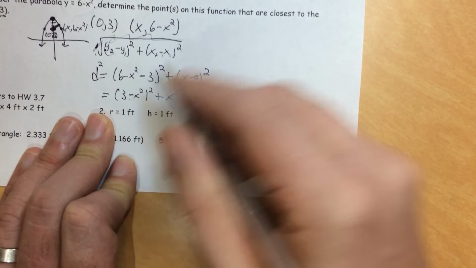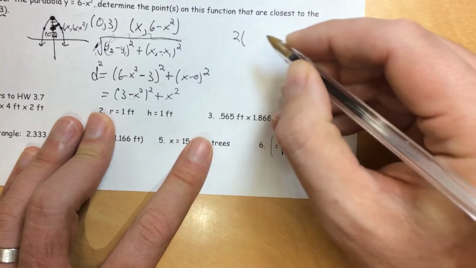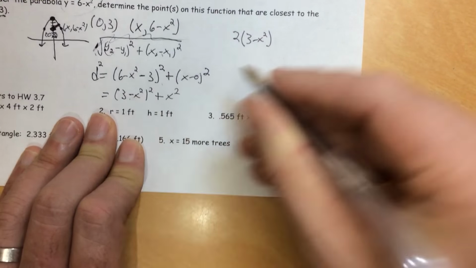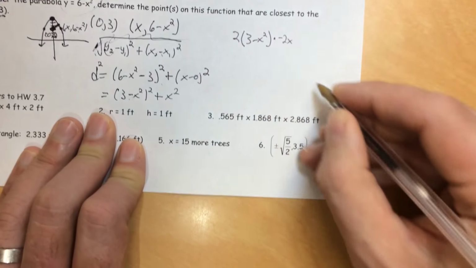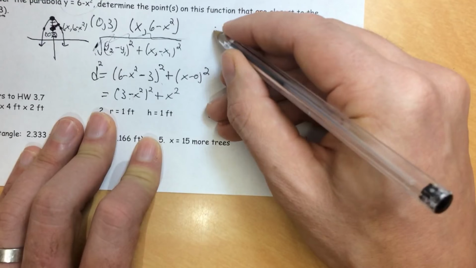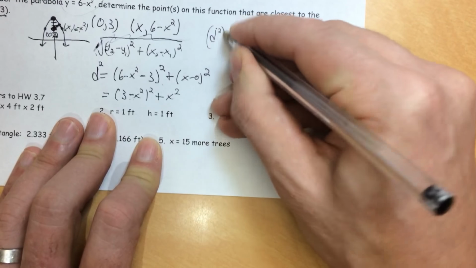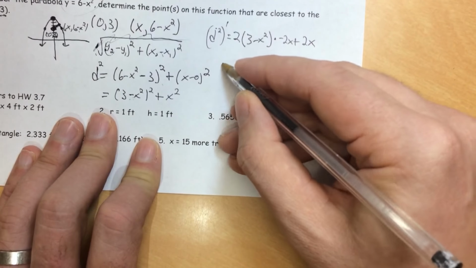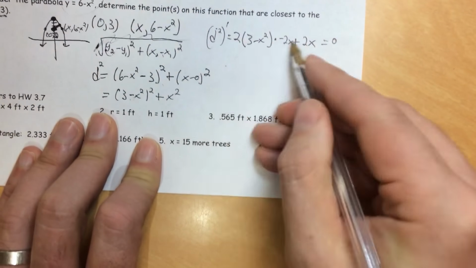So this is a chain rule. It's going to be 2 times 3 minus x squared times the derivative of the inside, which is negative 2x, plus 2x. So that is the derivative. This is d squared prime. And so we want to set this equal to 0. I'm going to multiply this out.